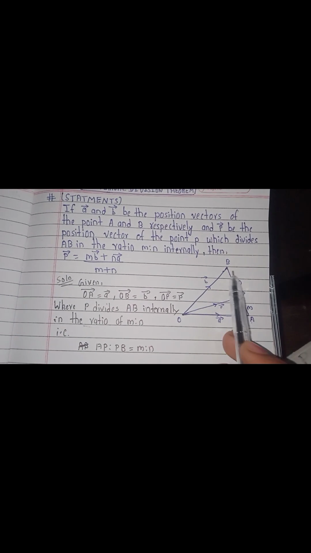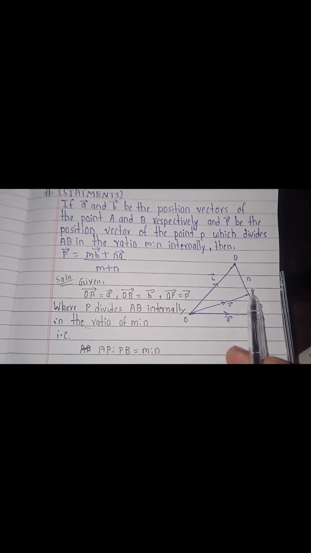And so look at this picture: P divides AB in the ratio of m is to n. So AP is to PB is equal to m is to n. In the figure, AP means the m part and PB means the n part, so we write AP is to PB. We use this in the solving after.